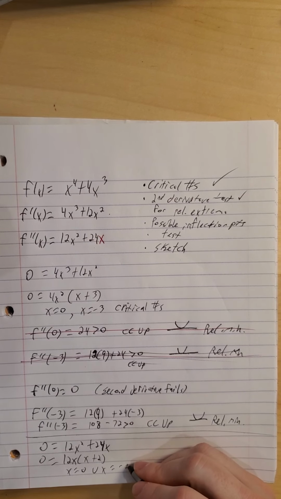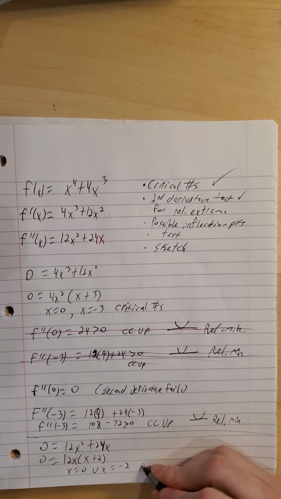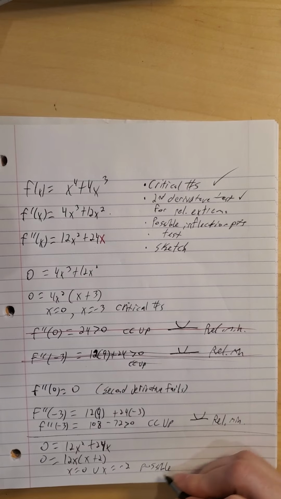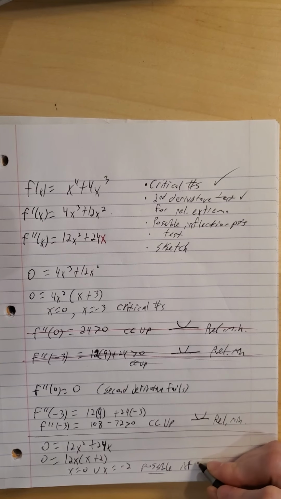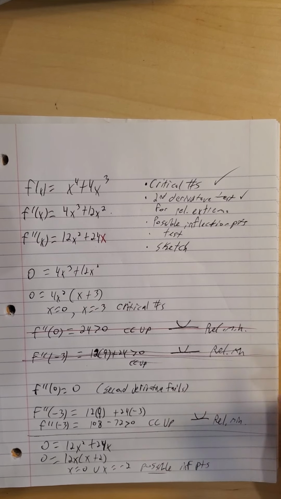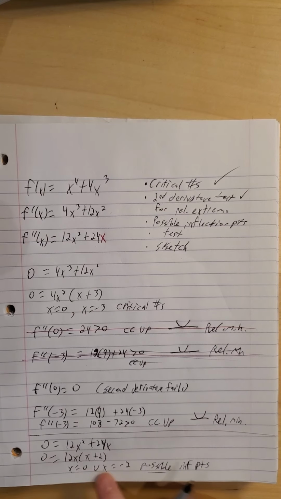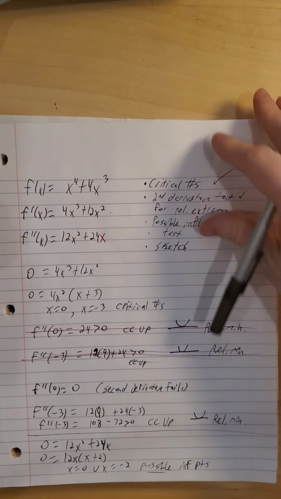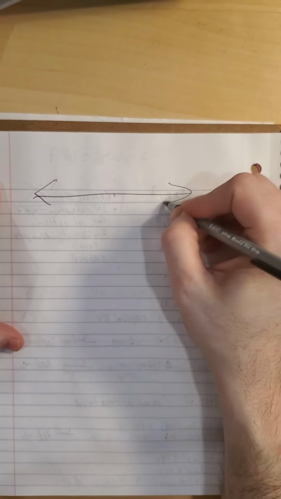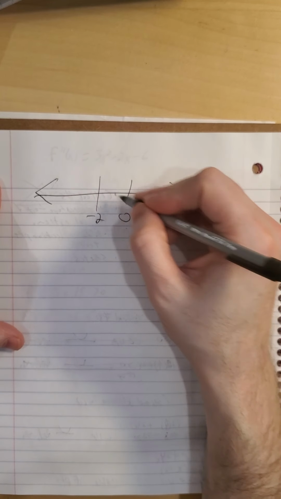So we have two possible inflection points. So then we'll cut the number line up and use test points. So we have the -2 and the 0.